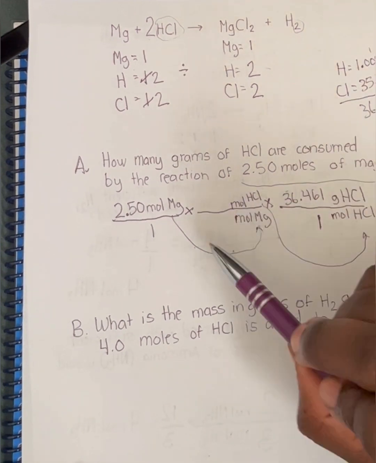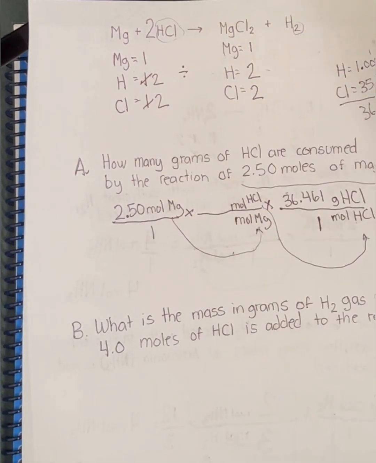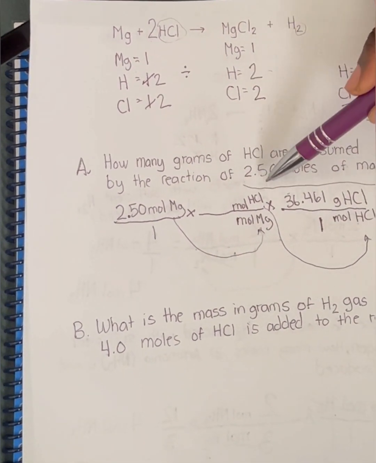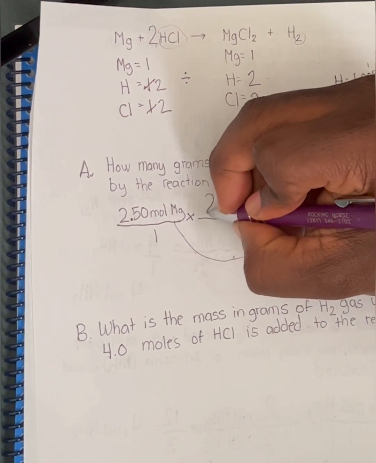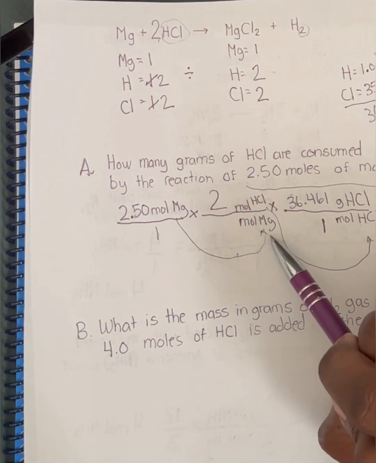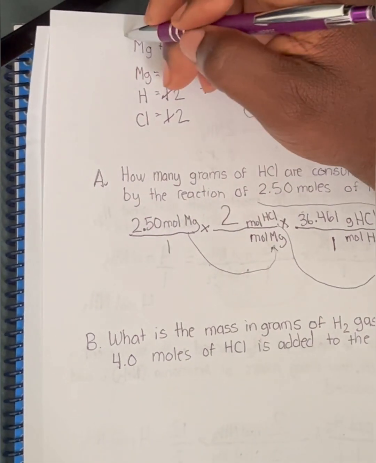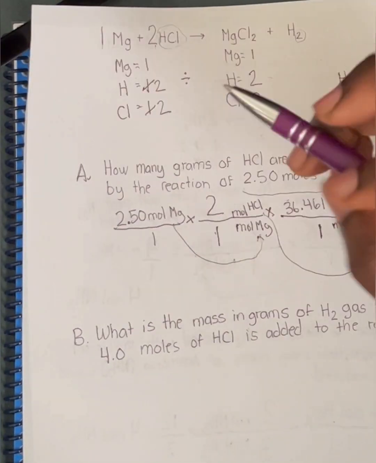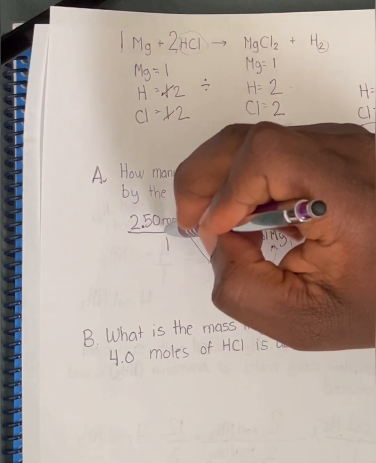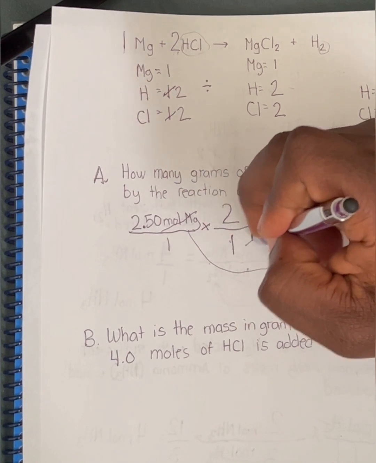So then we come over here to the molar ratio in the middle. We find out what was in front of HCl. It's a 2 in front of HCl, so that's what's going to go on top. What was in front of Mg? Nothing. So if it's nothing, pretend it's a 1. So 1. Then now you just multiply everything. These are going to cancel out.